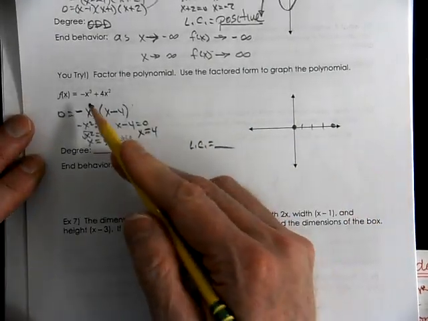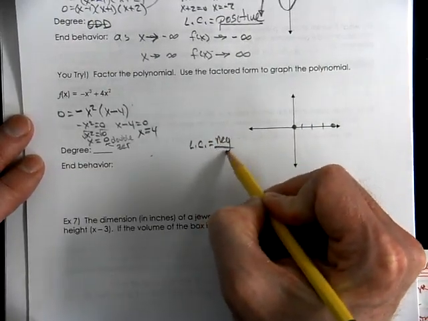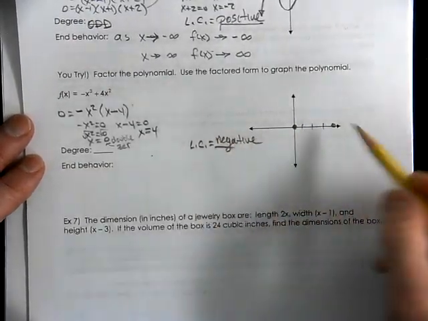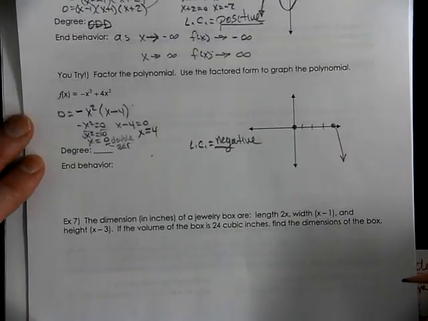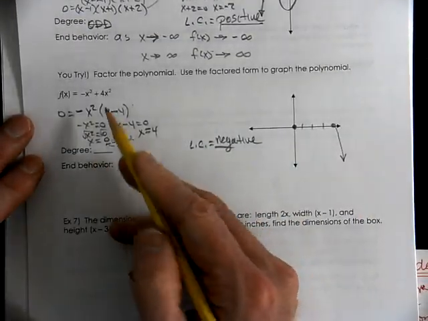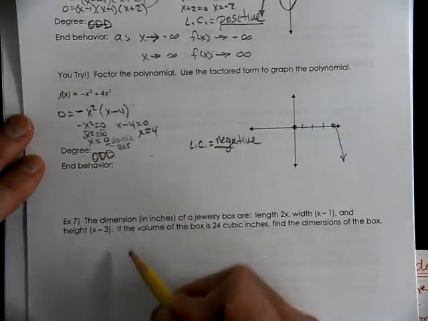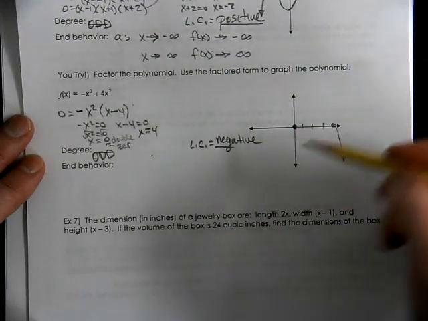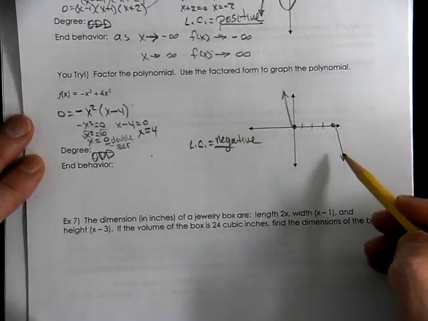I notice my leading coefficient of the original problem is negative. So that means my graph is going to be falling to the right. The degree, it's a cubic, so my degree is odd. So that means it's going to be going in the opposite direction than it does to the right.